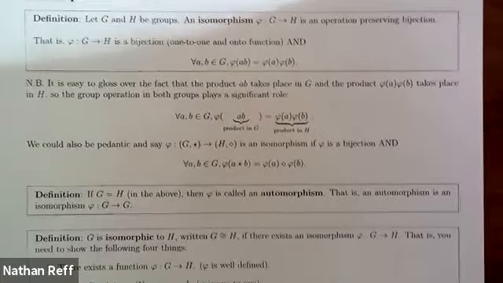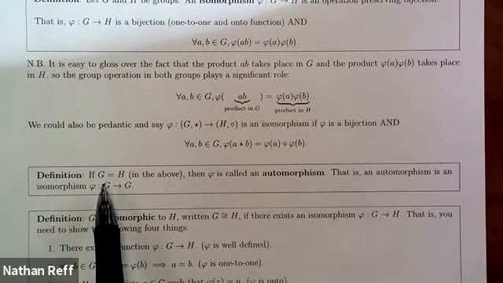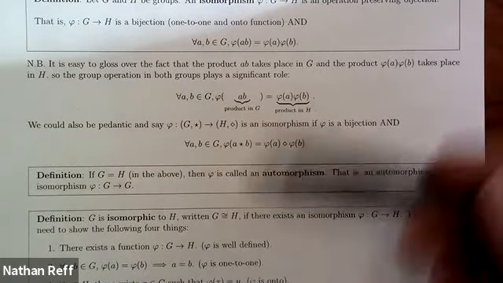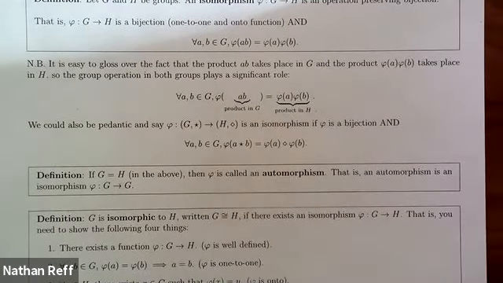Okay, another definition. If the two groups happen to be equal, then the above definition, instead of calling it an isomorphism, you call it an automorphism. So there you're not necessarily trying to figure out if the groups are equal in a sense. You're actually studying whether or not you have a function that behaves really well. Right? More on that a little later.